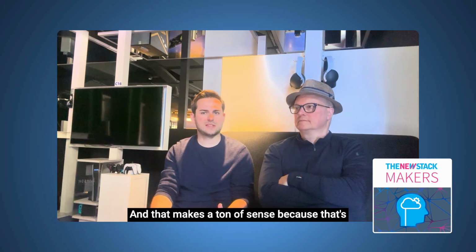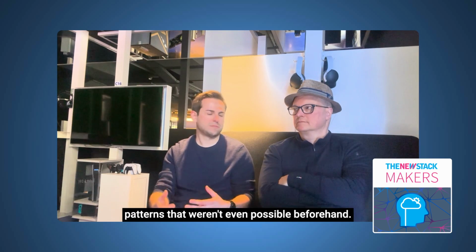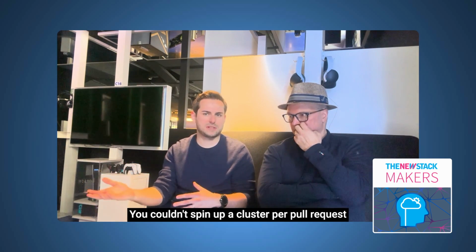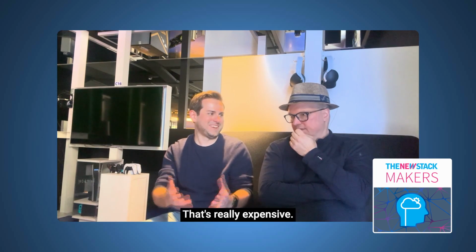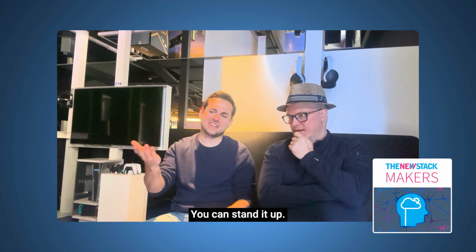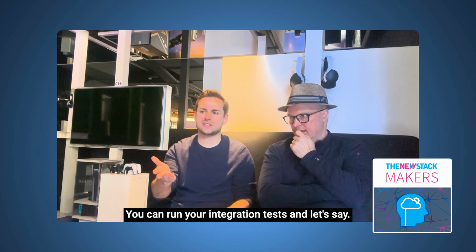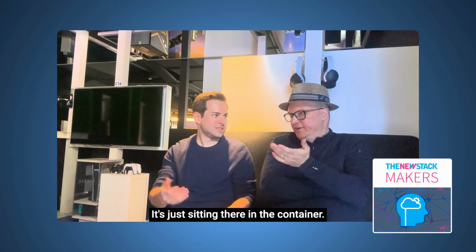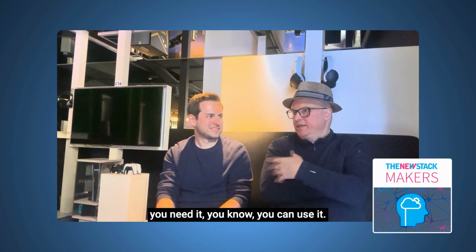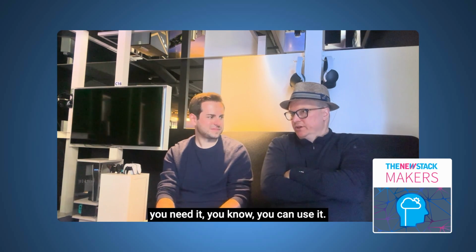Oh, that makes a ton of sense, because those are patterns that weren't even possible beforehand with Kubernetes. You can spin up a cluster for a pull request and just have it lay around, but it's really expensive. You can't do that. A virtual cluster, you can. You can stand it up and run your integration tests. It's just sitting there as a single container, and when you need it, you use it.